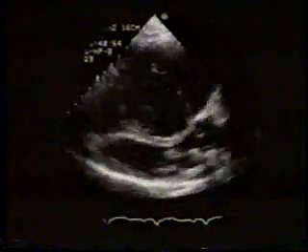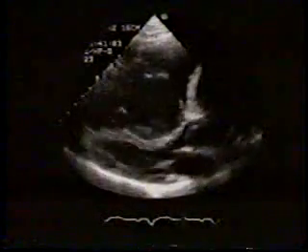Here is the elongated anterior leaflet of tricuspid valve and inferiorly displaced septal tricuspid leaflet in this position. Observe these abnormalities in real time now. You can also appreciate abnormal septal motion and wide excursion of the elongated anterior tricuspid leaflet.